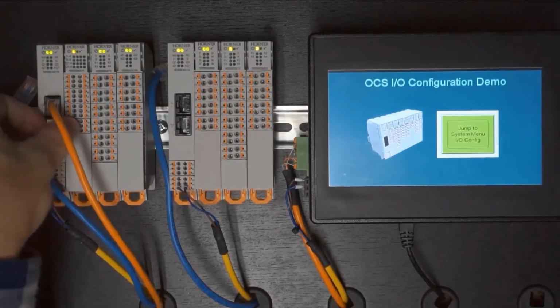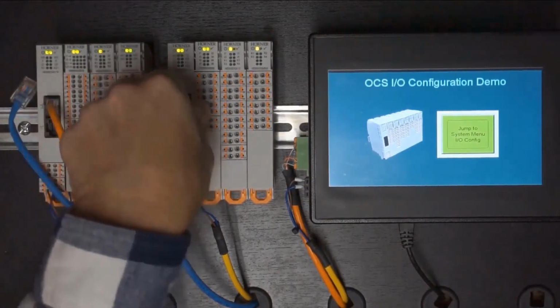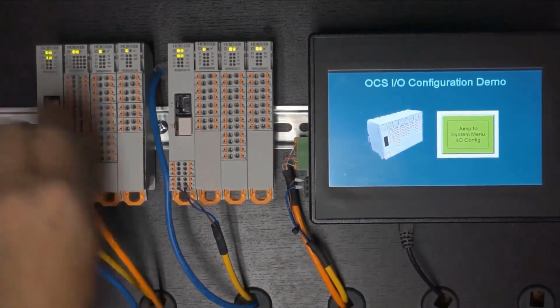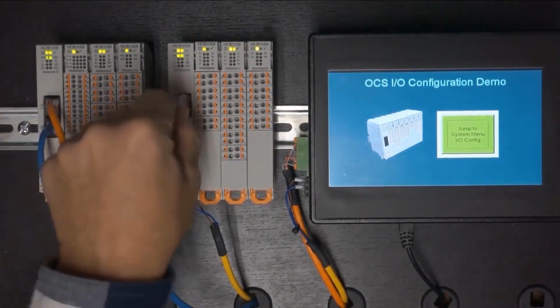Now we're ready to physically connect to the second base, so we move the terminating resistor and then connect the cable that connects the two bases to each other. This is now the new end of the network.